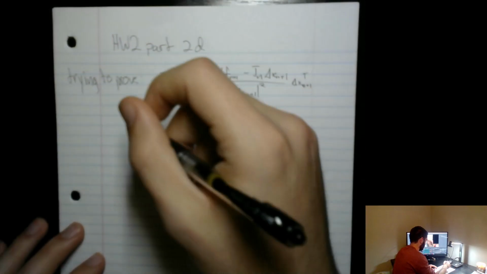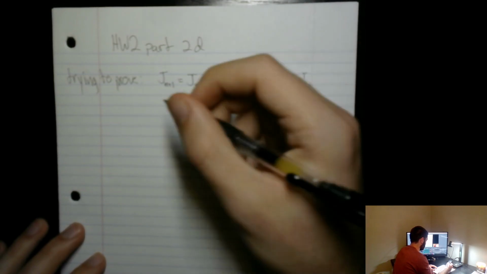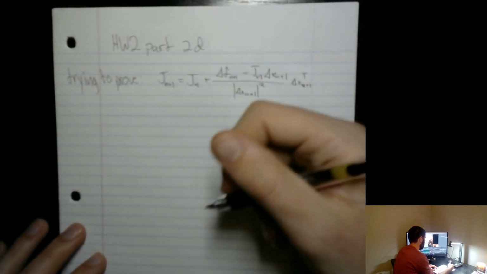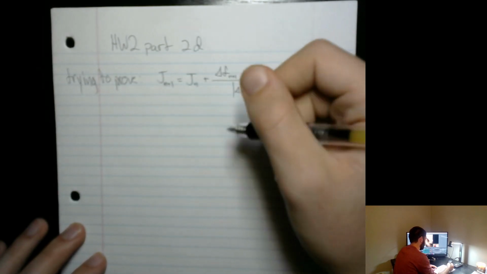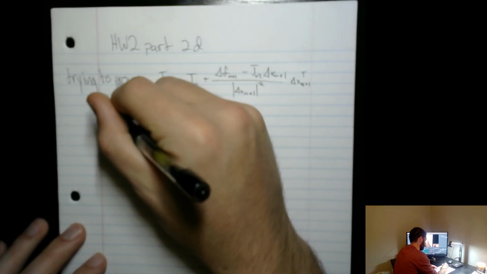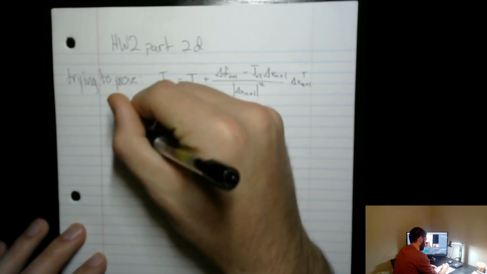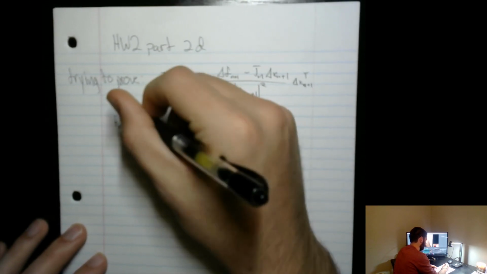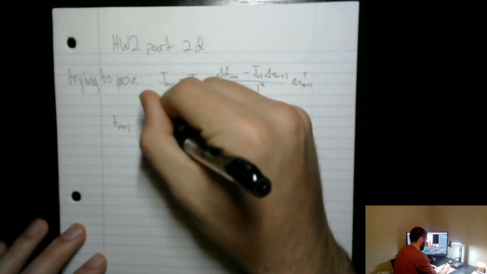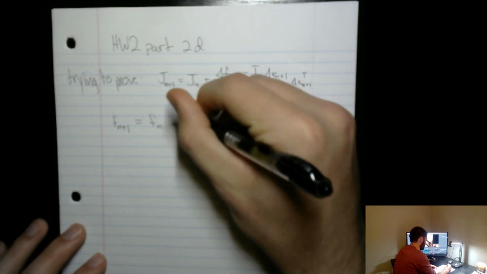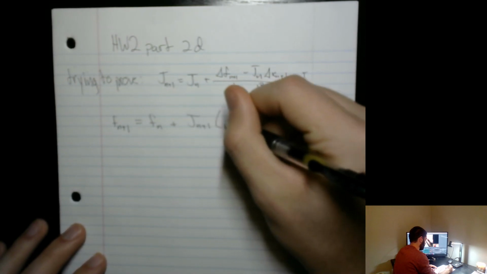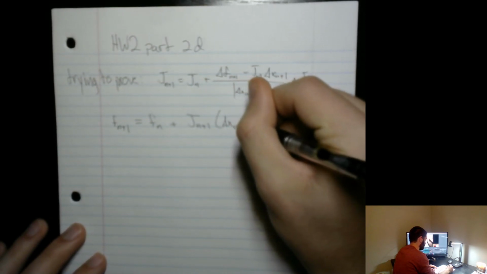So a couple of the components we have in here: as we iterate through Broyden's method, we're calculating a new function value until we reach a root. So f n plus 1 is equal to f of n plus the Jacobian n plus 1 times delta x n plus 1.